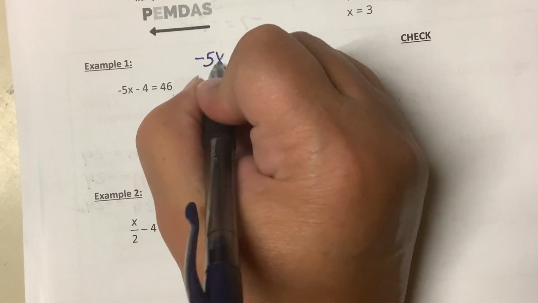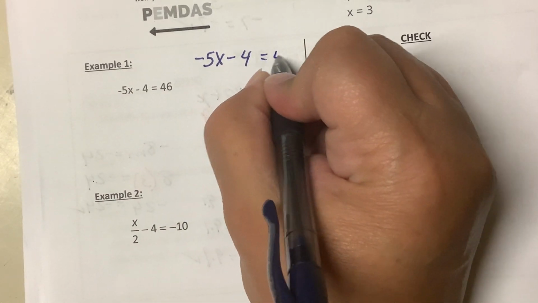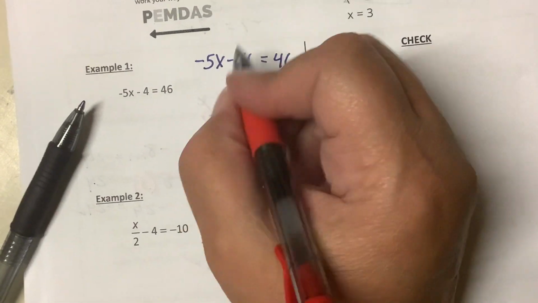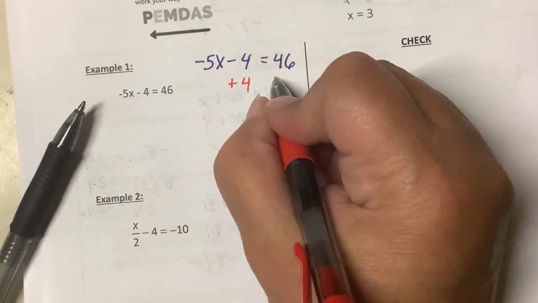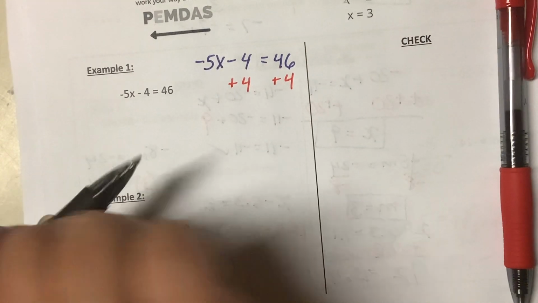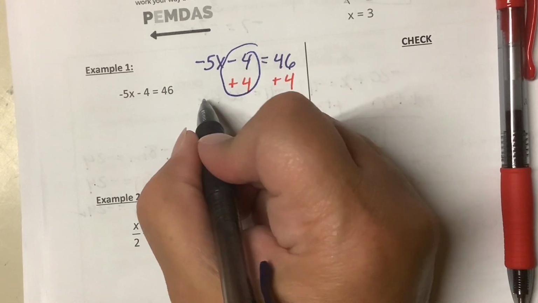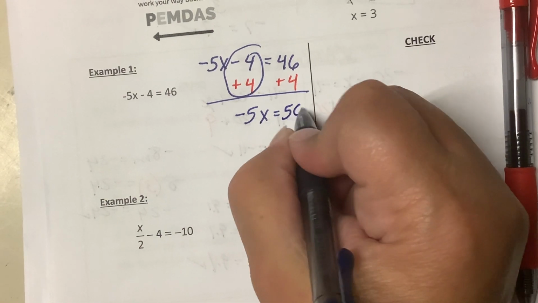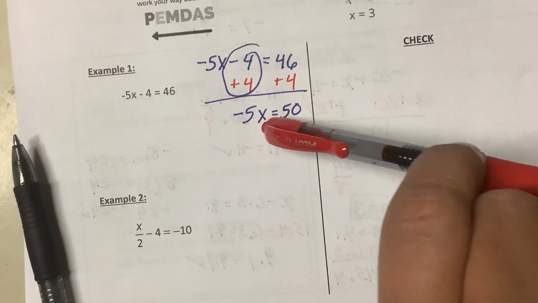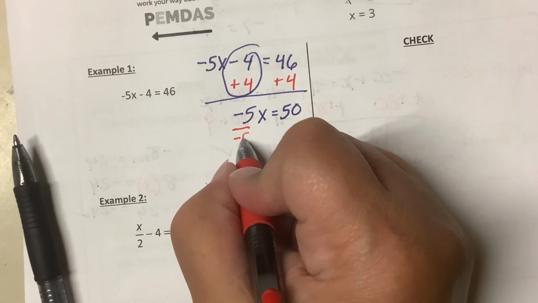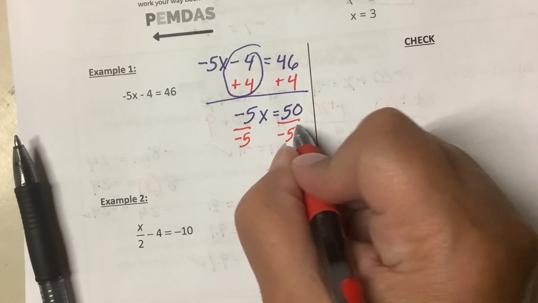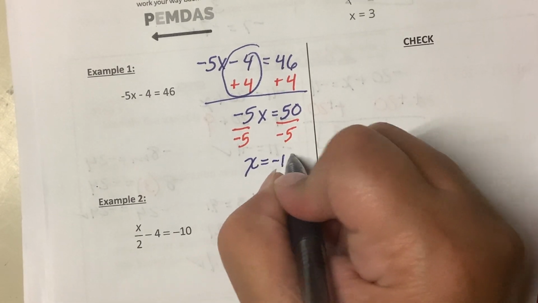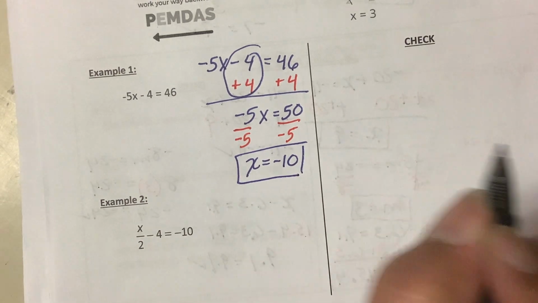Negative 5x minus 4 equals 46. First, I have to move the constant. The constant is 4. I'm going to add 4 to both sides. This becomes 0. Negative 5x equals 50. The inverse of negative 5 times x is to divide both sides by negative 5. And x equals negative 10. Okay, box that one because it's beautiful.